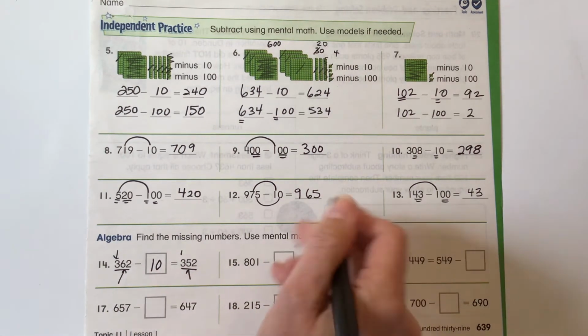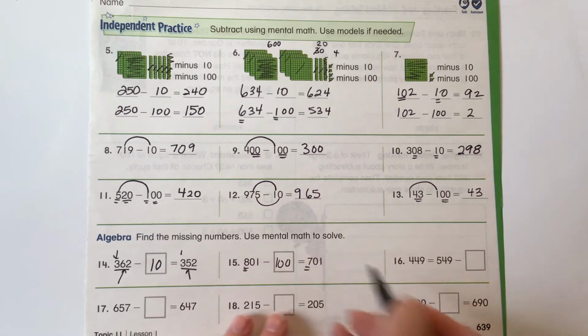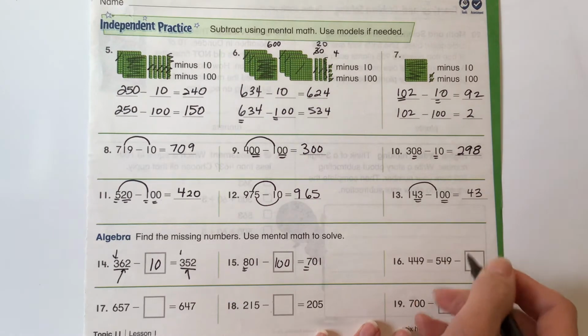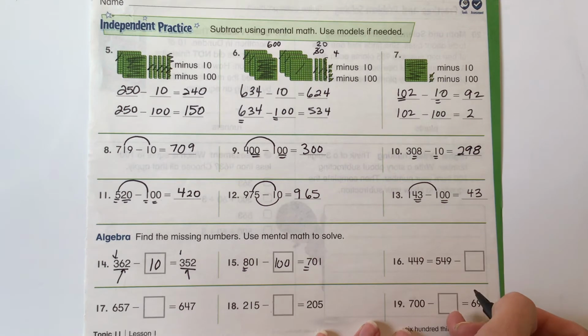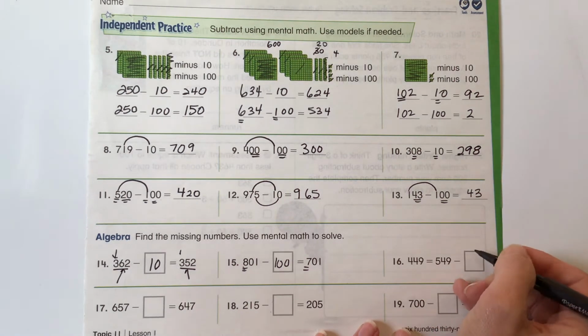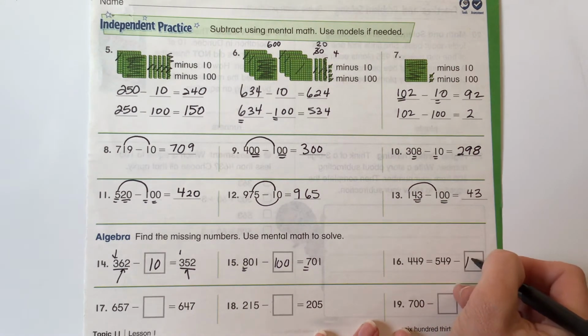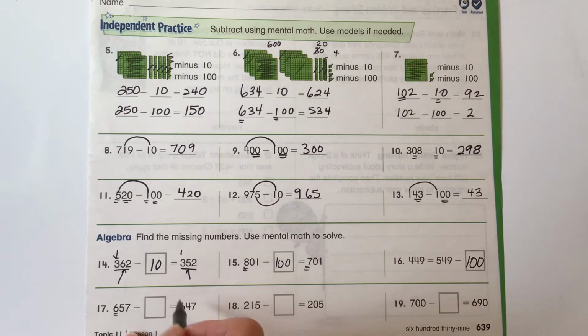801 minus something equals 701. We know that is going to be 100 because the numbers in the hundreds place changed. 539 equals 449 minus something. Well, if we have 449 minus 10, we'd have 439. That's not going to work, so we know it's got to be 100. 657 minus something equals 647. So the numbers in the hundreds place didn't change, so we know that's just going to be subtracting by 10.